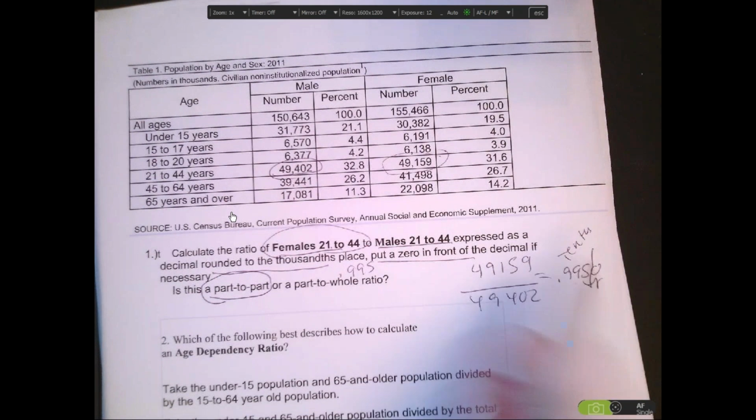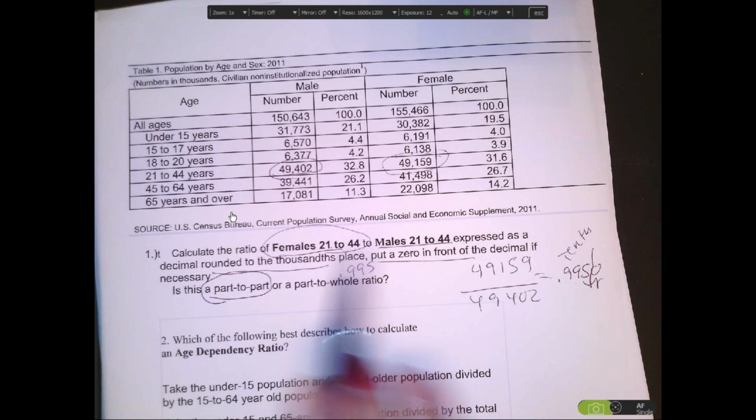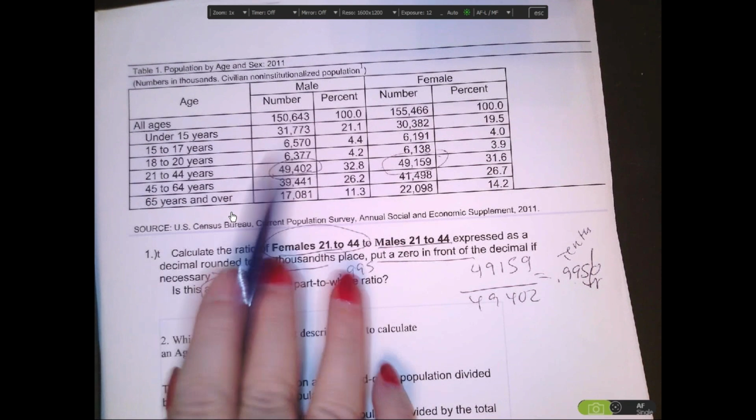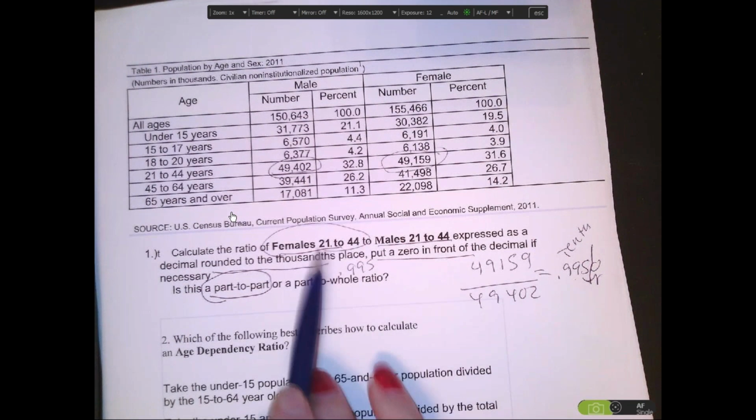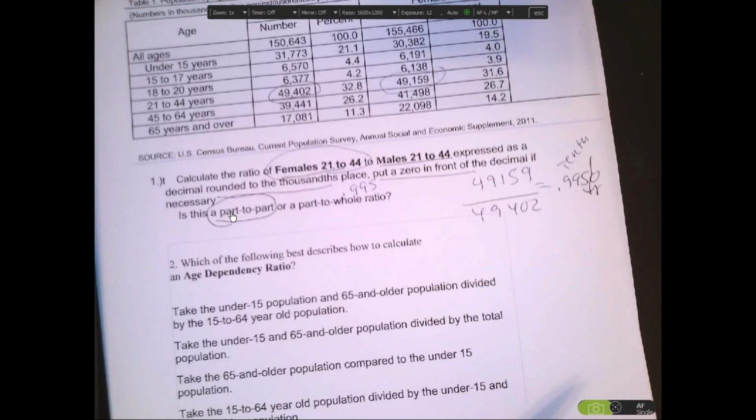Okay. Now, I've only had one person get 100 on the quiz so far, and I've probably had 15 take it. They're going in the wrong order. They're just putting the male to female. Their order matters. Whichever one comes first has to be in your numerator.